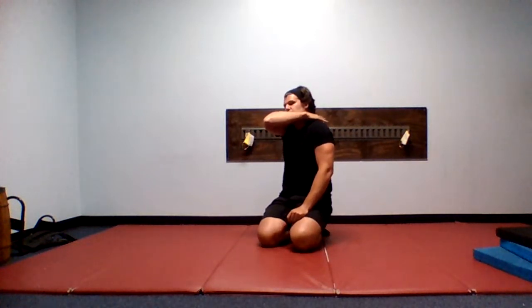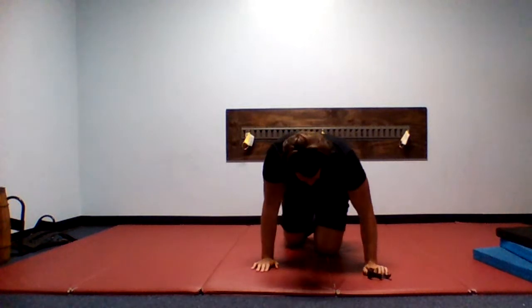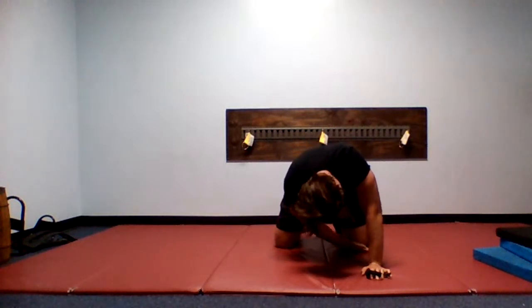Good, so if you were doing that right, we're searching for kind of a stretch up here. Let's get into our other side. Same deal, we're doing a 2 minute stretch. Right hand's going under. I'm going to try to tuck the head. Trying to get into that somersault motion. Thinking about the right arm reaching left.